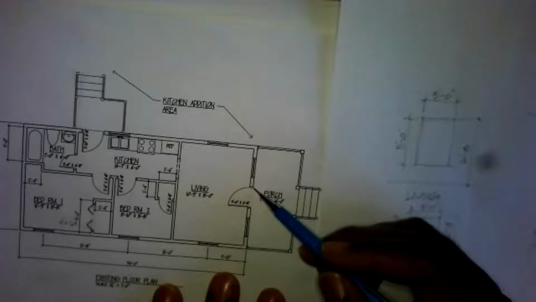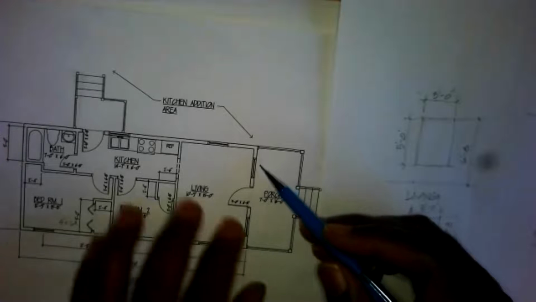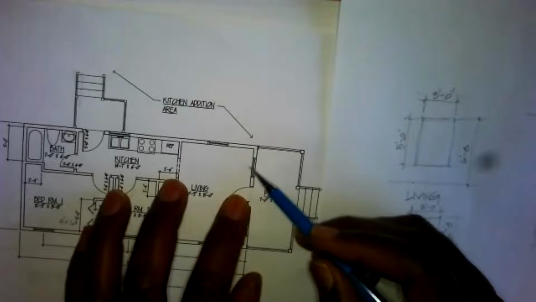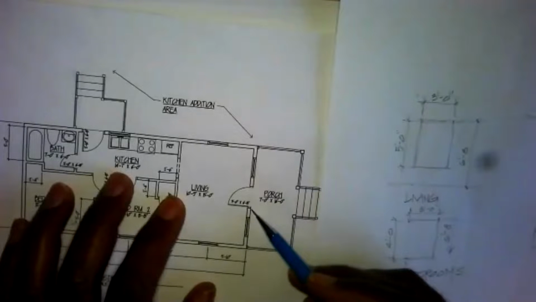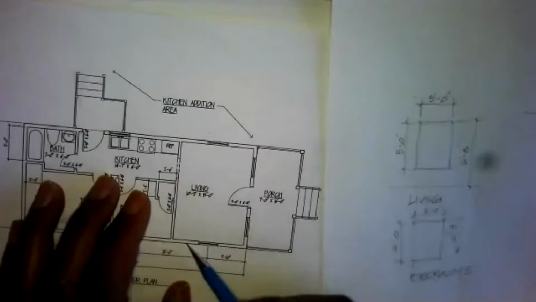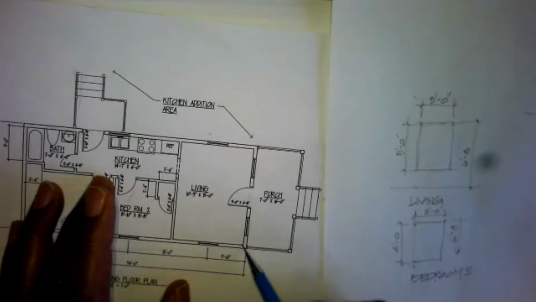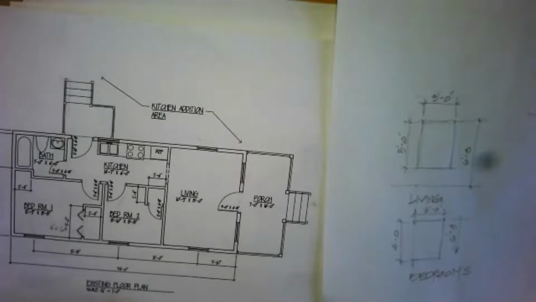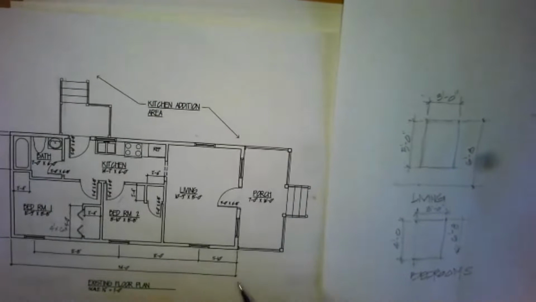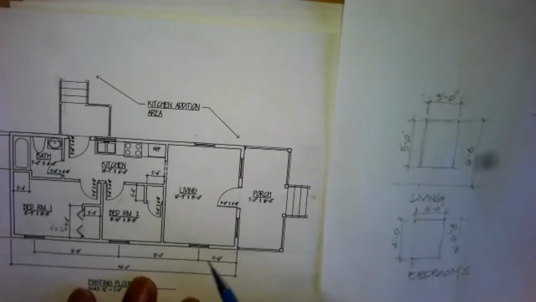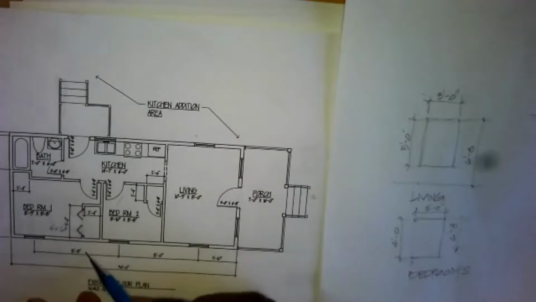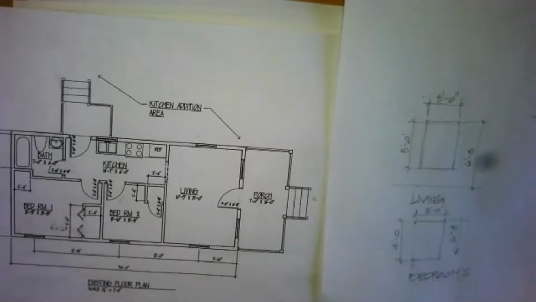Same scenario. This window here is centered from here to there. This window is centered from here to here, and these two windows are centered from the inside corner. Well, actually, you have the dimensions right here. Sorry about that. It's 5'10" to the center line here, then 12 feet to the center of that one, and then 12'8" to the center line of that one. Okay, cool.